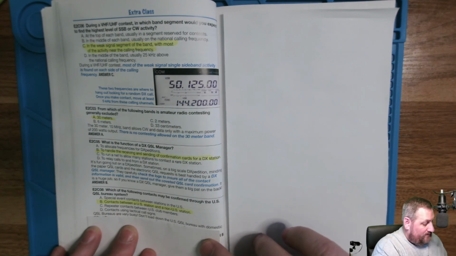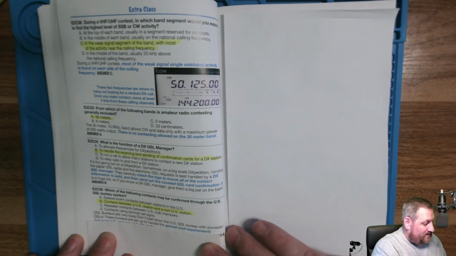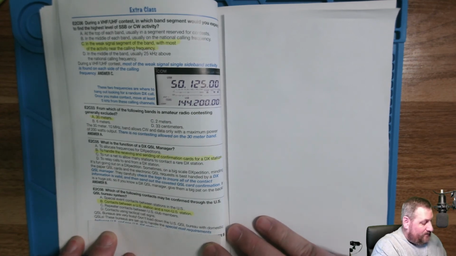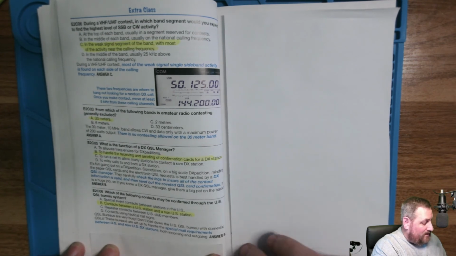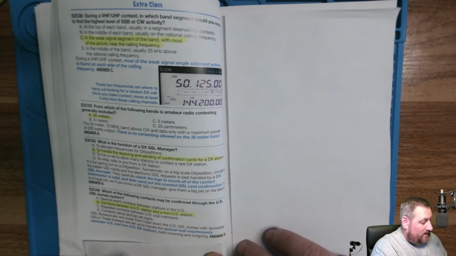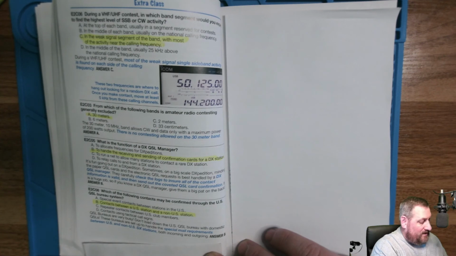QSL bureaus are very busy. Don't load them down with domestic QSLs. These bureaus are set up to handle the special mail requirements between U.S. and non-U.S. DX stations, both incoming and outgoing. Correct answer is B. So the U.S. QSL Bureau system is for contacts between U.S. stations and non-U.S. stations.